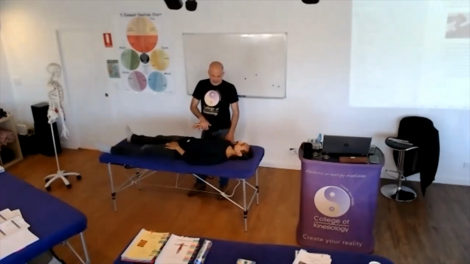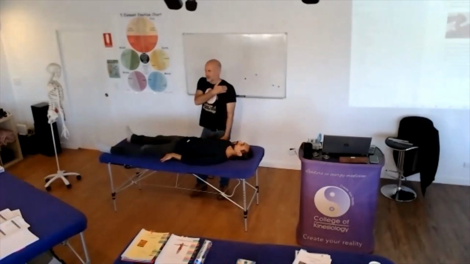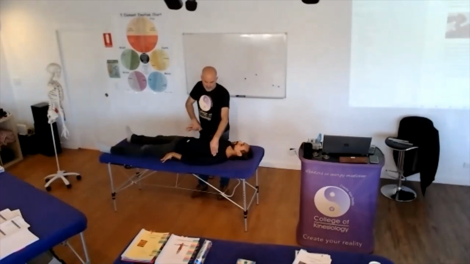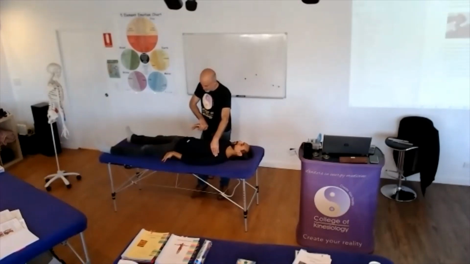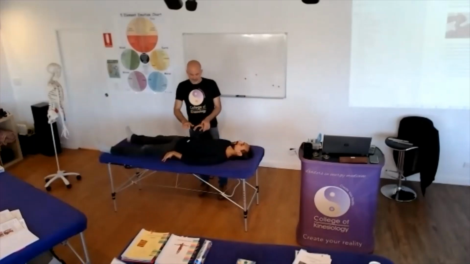Then I'll go through a few different muscle tests. So I'll do the anterior head. That's showing second stage stress.